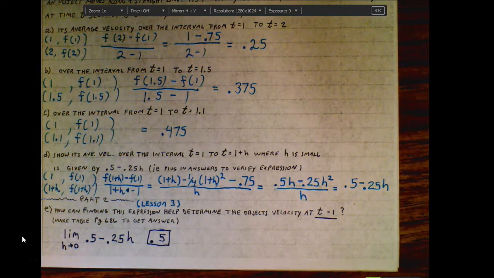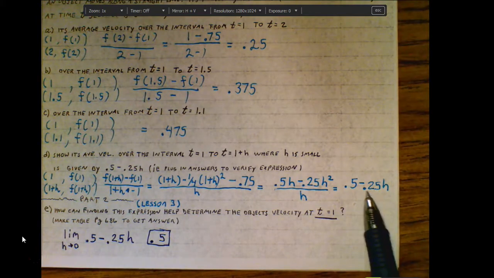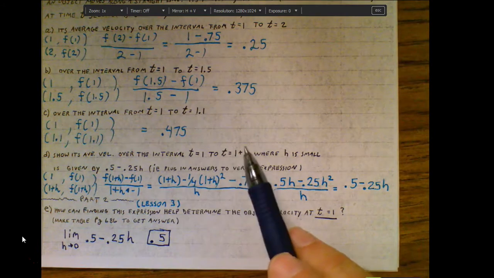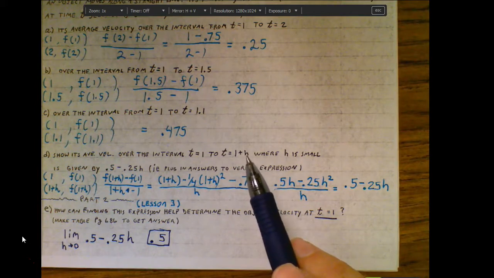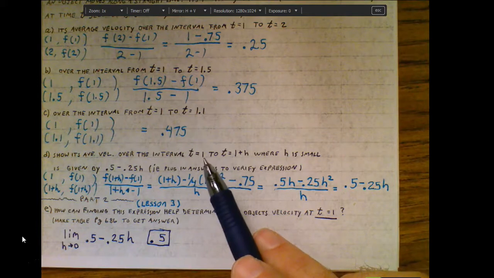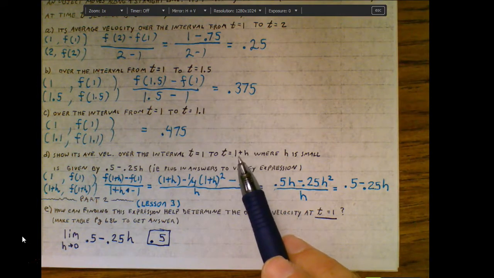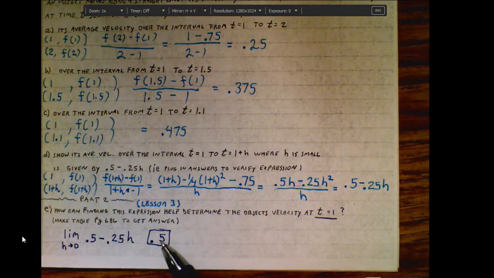So that's what we just accomplished with that process. As we developed this expression, we made h smaller and smaller and smaller so that we were getting closer and closer and closer to 1, right? So as h approached 0, our result of 0.5 becomes the instant rate of change that we are approaching as h approaches 0.